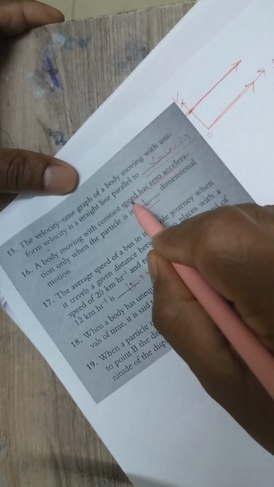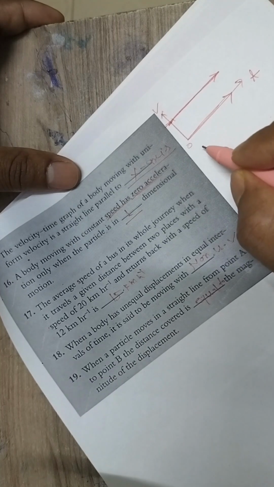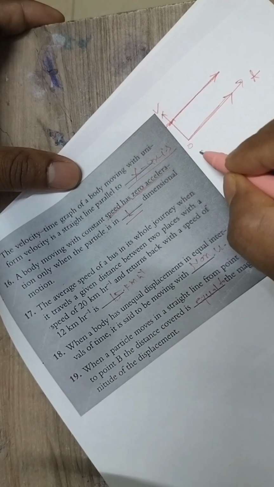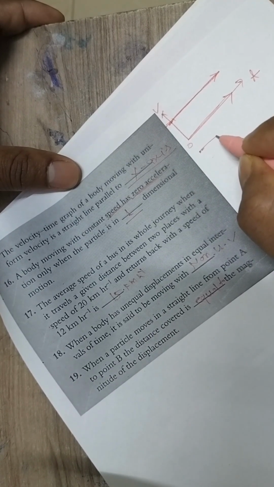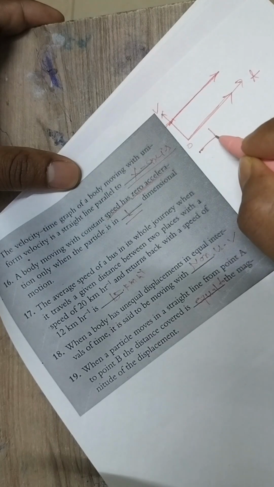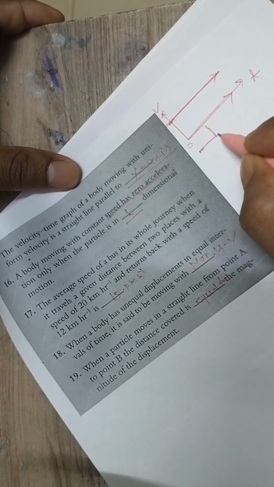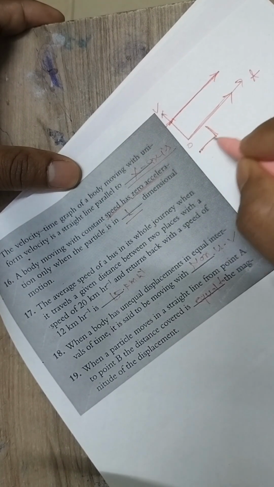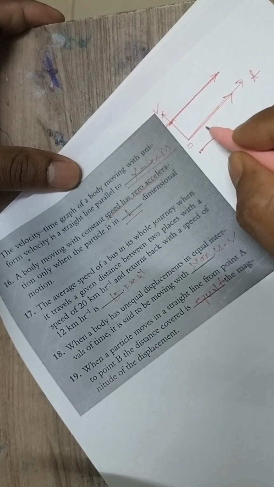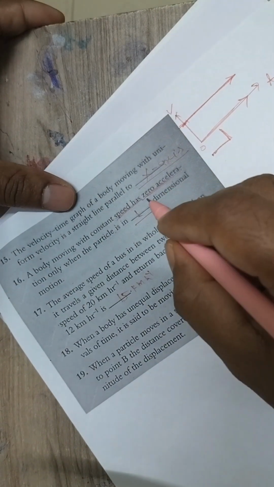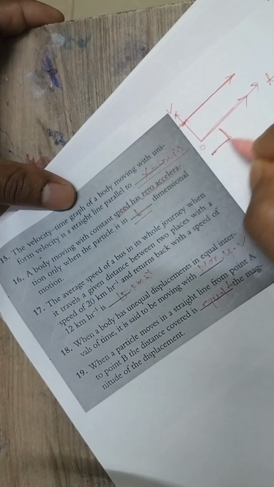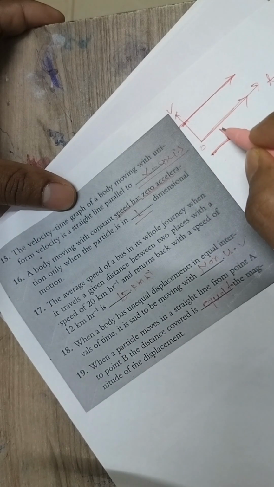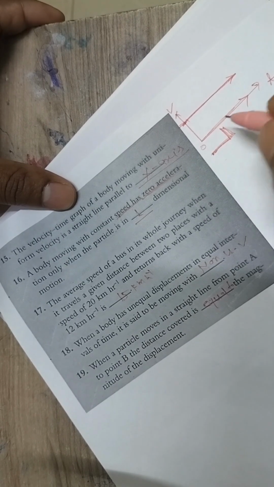If it has more than one dimension motion, like circular motions, or like it is going from here then here, even if it is uniform speed, its acceleration cannot be zero, because after changing its direction, velocity changes.